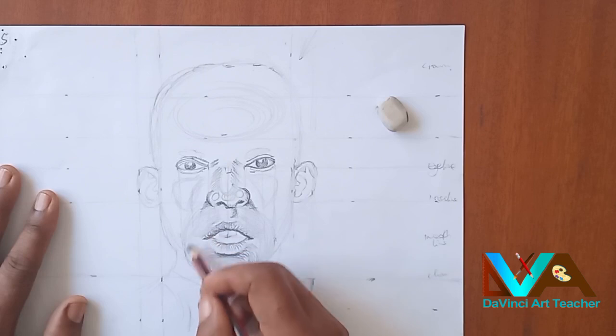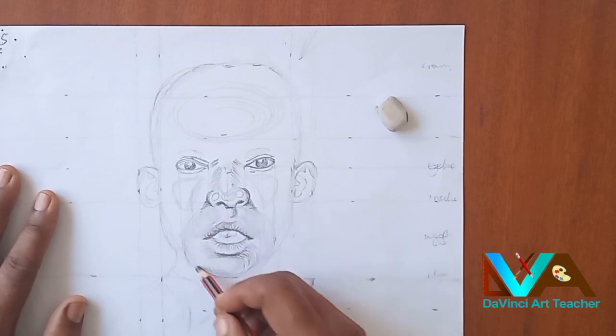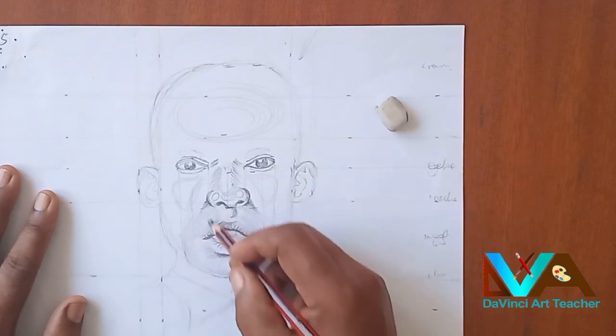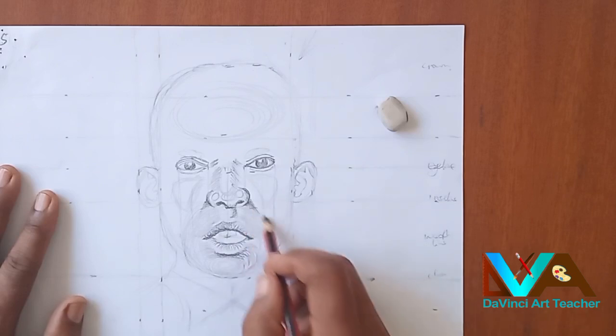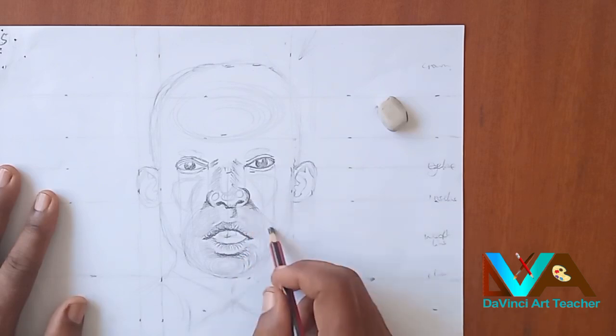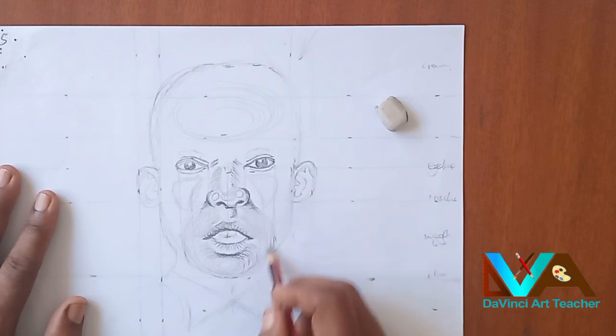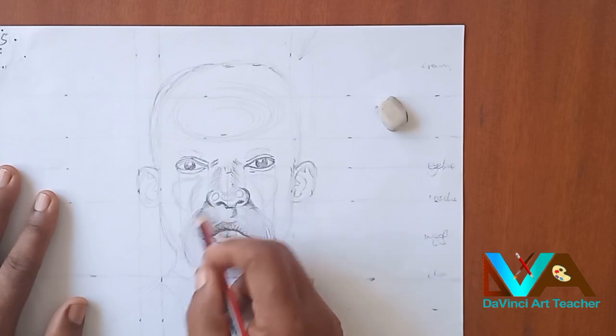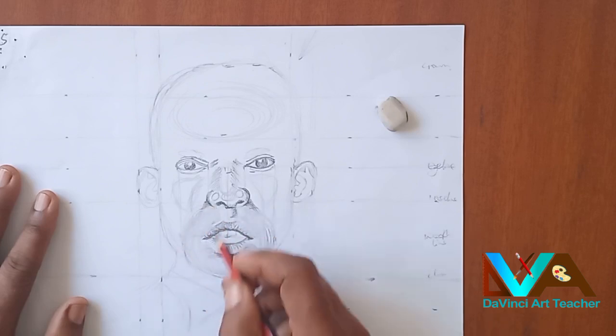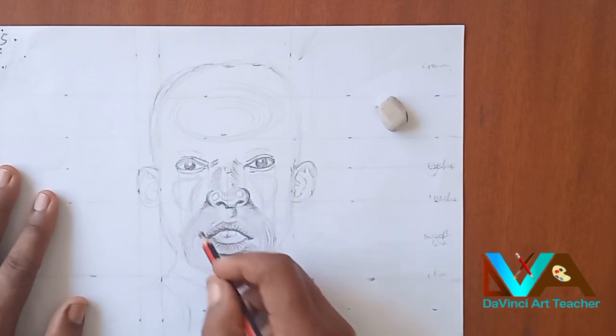The mouth is protruding. We want to create a mouth that is somehow protruding. This is contour shading, because I'm following the contours of the face, contour shading technique.